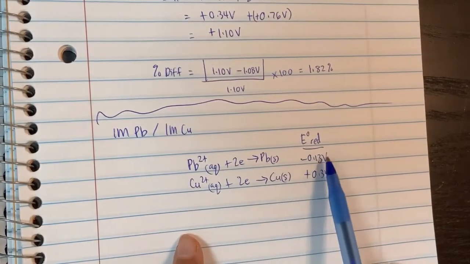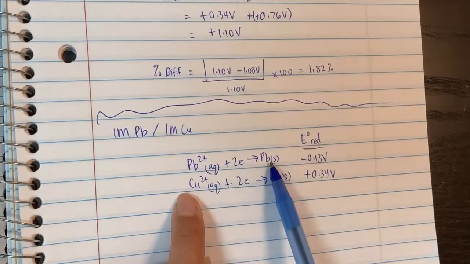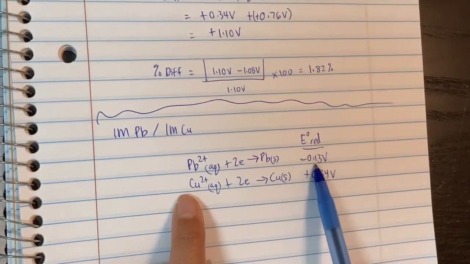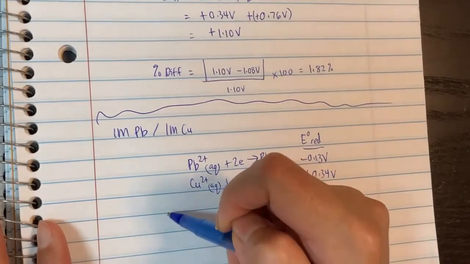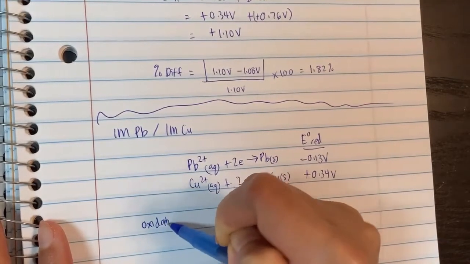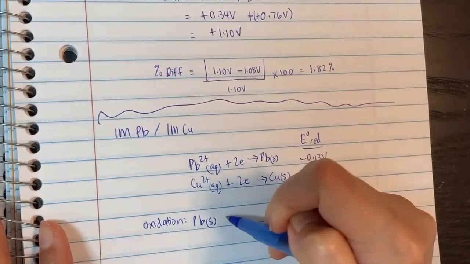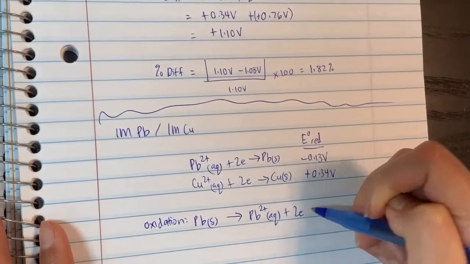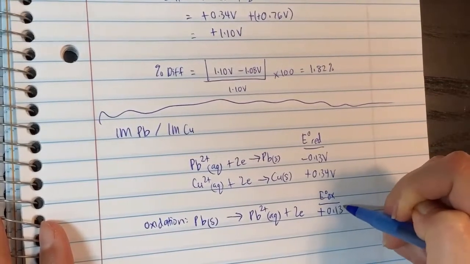And in the end here, because this guy likes to be reduced less than this guy, what happens is lead is going to be oxidized. So lead is going to be oxidized to Pb2+, and the oxidation potential is therefore positive 0.13. Okay, so I can actually write my half cells. I'm going to pick oxidation to be Pb solid equals Pb2+ plus 2 electrons, and my E of oxidation is going to be positive 0.13 volts.